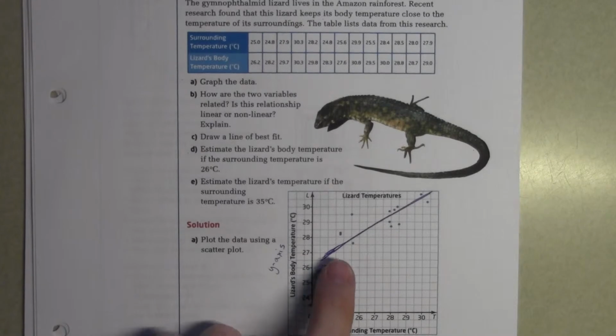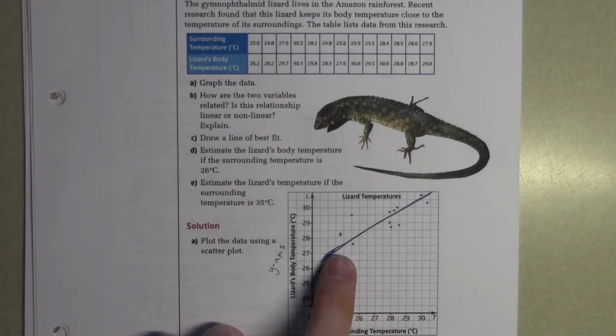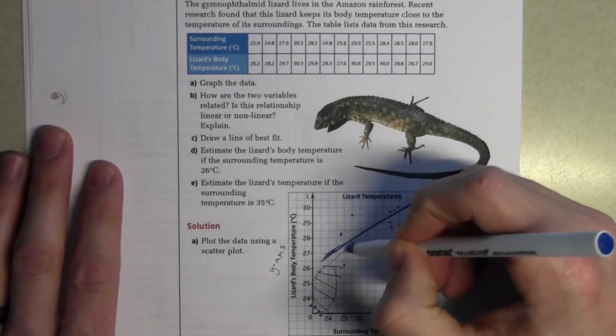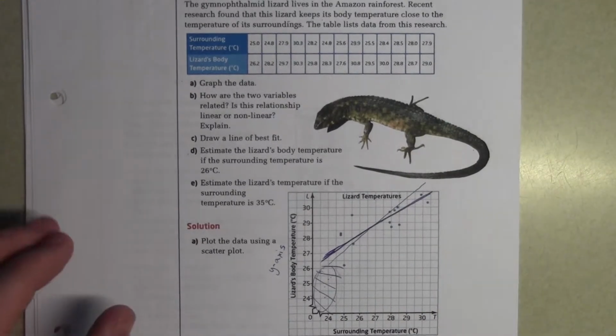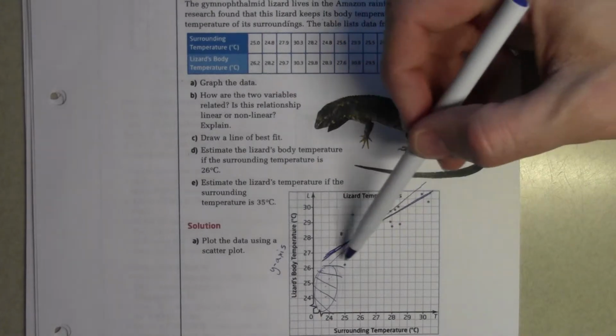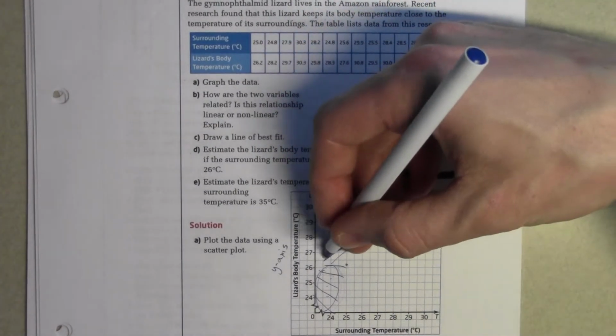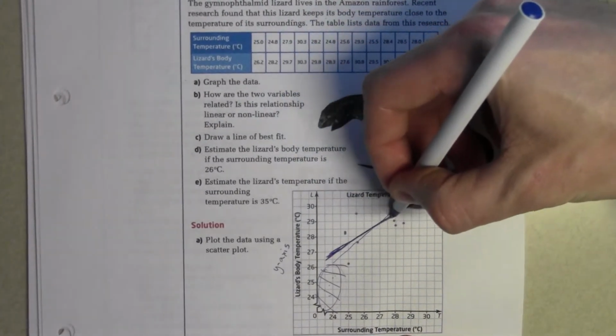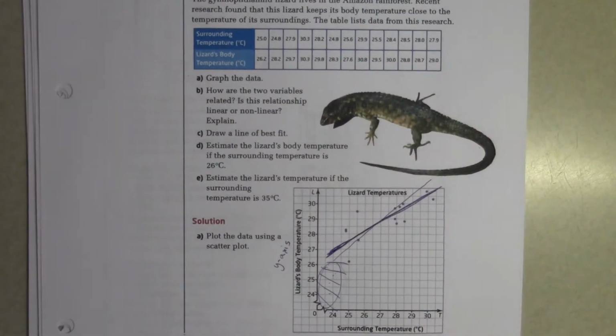Okay? Really can't draw much off from this. You guys might draw a line something like that. But again, this line here has way too many points on the bottom. So we're all going to be, even though not exactly the same, very close to this, right? How are the two variables related? Oh, sorry, we answered that. C, draw a line of best fit.